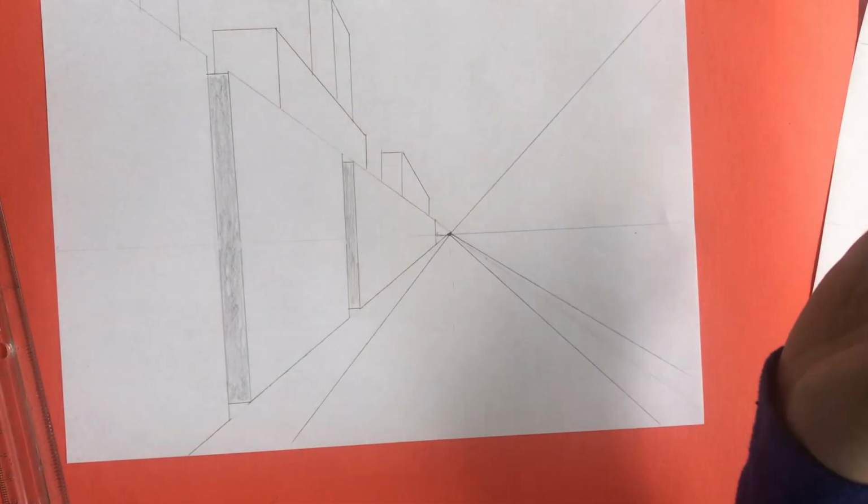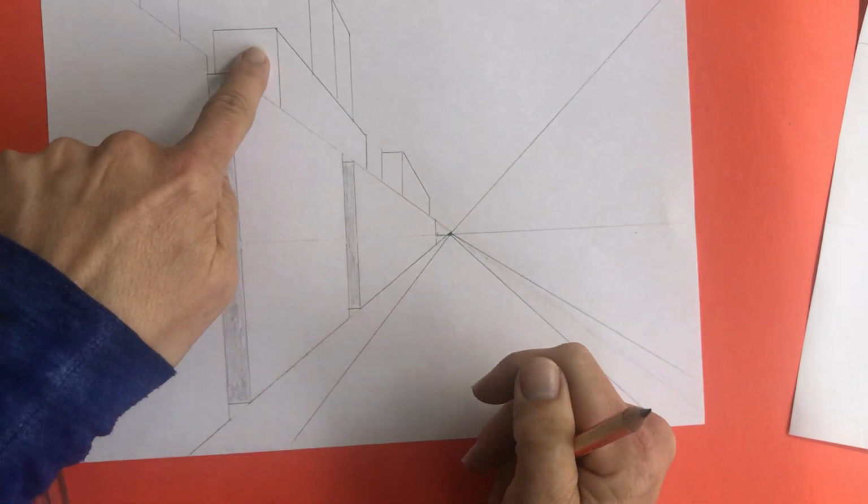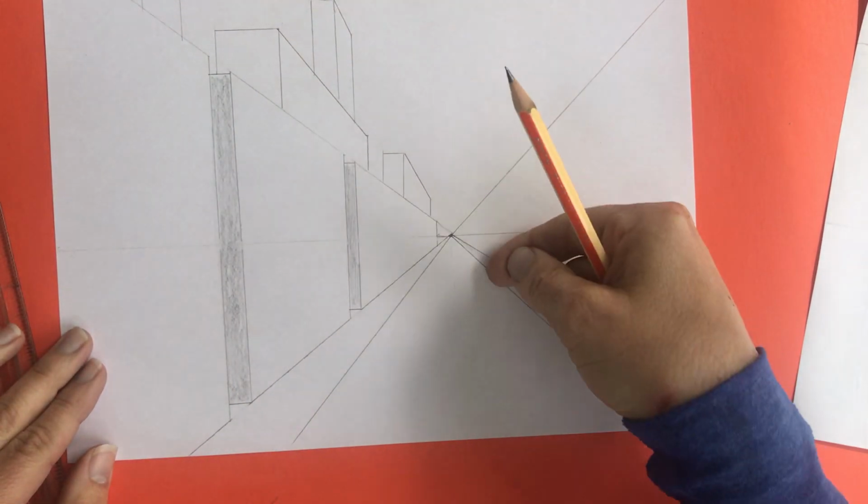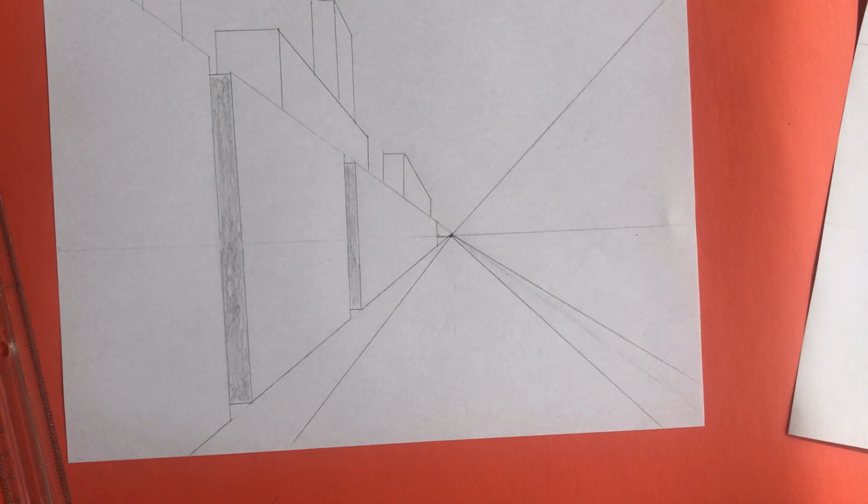So I've got my boxes. They're going back in space. I drew the fronts facing me, and then I had the lines that indicate the depth going back. So I got some buildings. Woohoo! Now, details for my buildings.